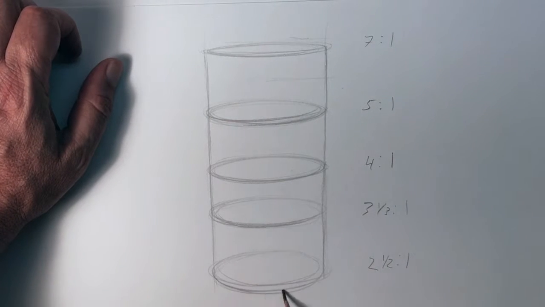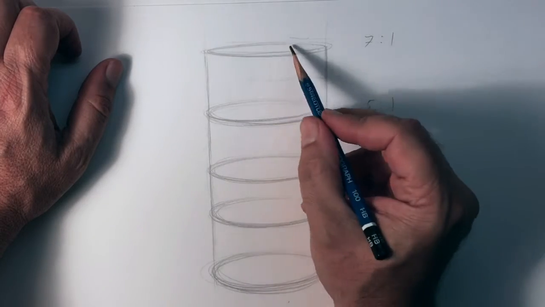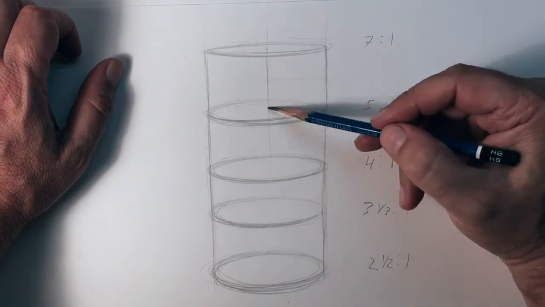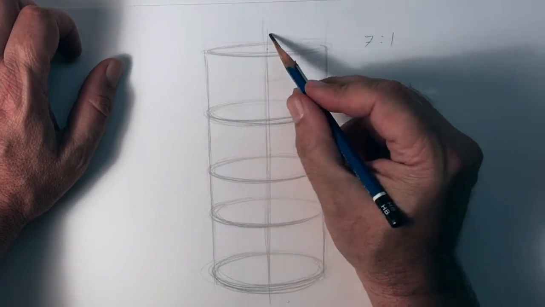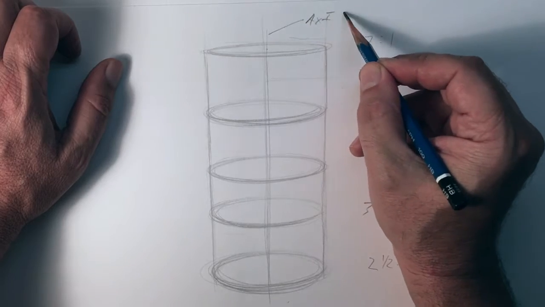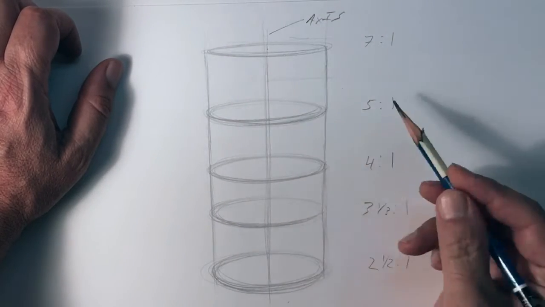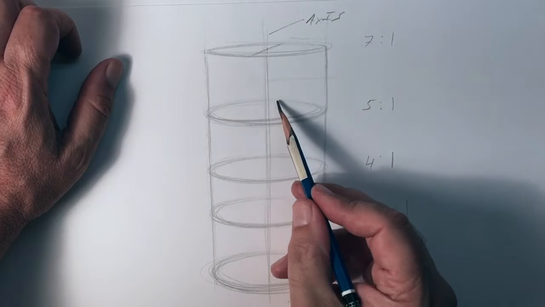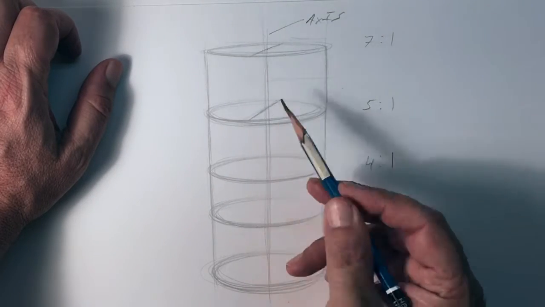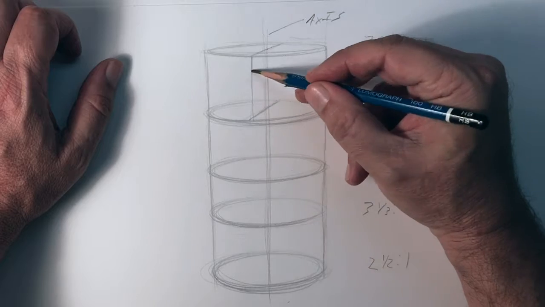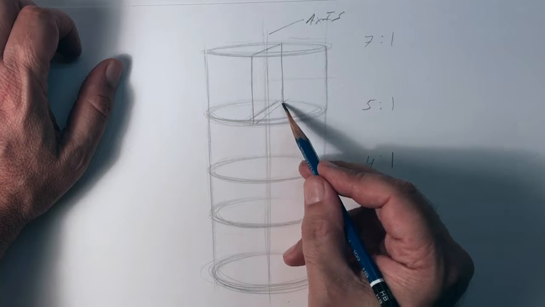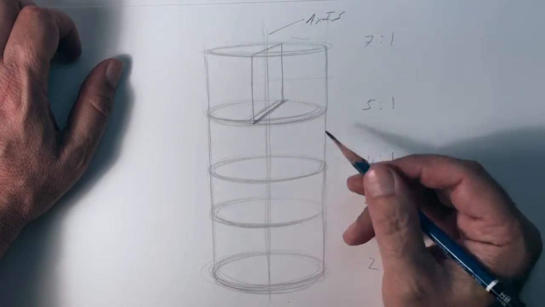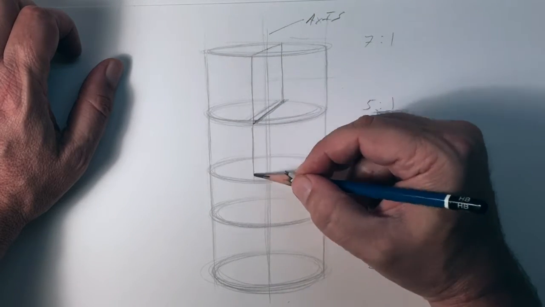Another thing that you can do, if you want to see if you in fact have the right size of ellipses, is this. Locate the axis of this object. Axis, right, the line running down the center. If I cross that over, I'll do a better job with this, but let's see what happens. Continue down.